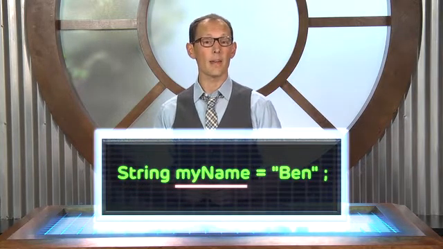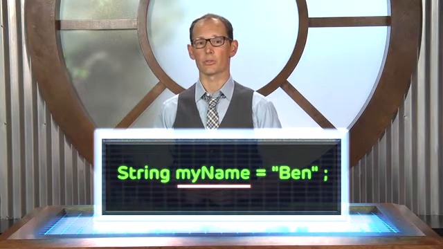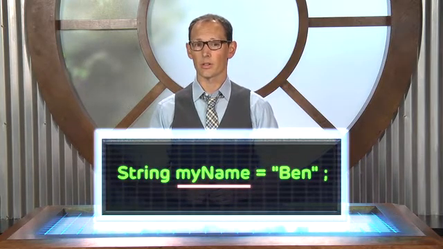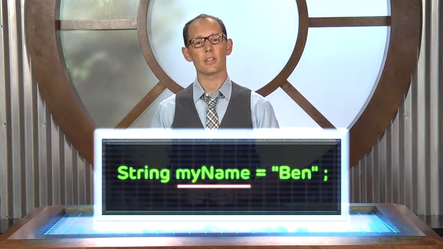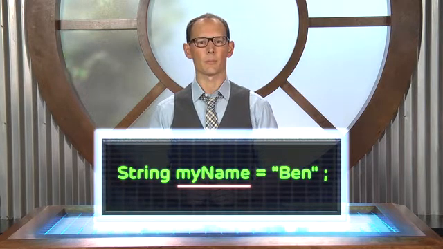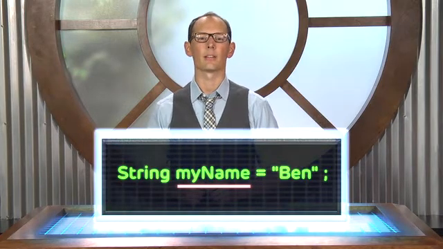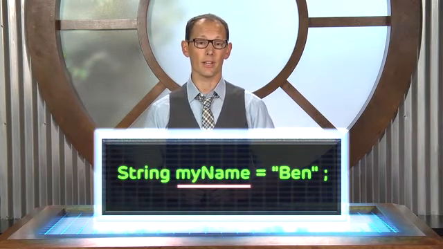The second word is the name of the variable. We can name variables whatever we want according to a few basic rules. Use letters and numbers, don't start with a number, and don't use any special characters besides underscores. Okay, so far we have a variable named myName that we set to hold string data. So let's put a string in it.